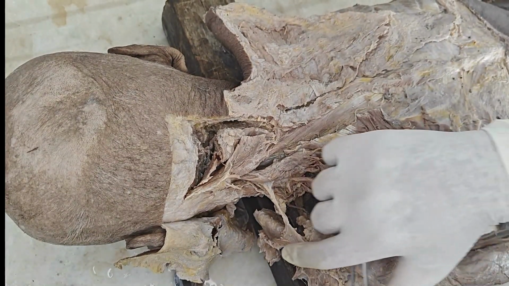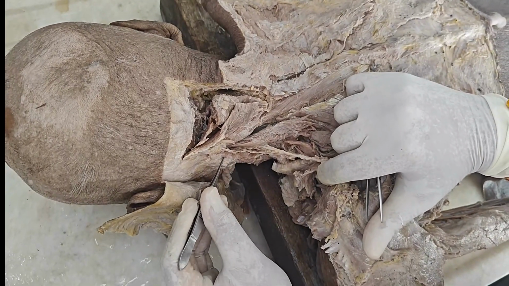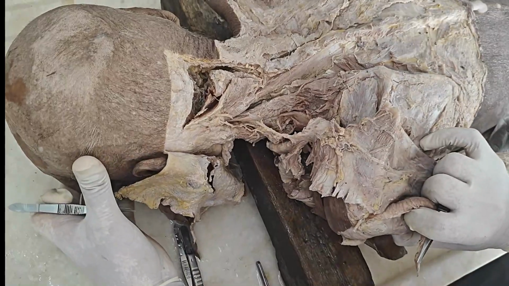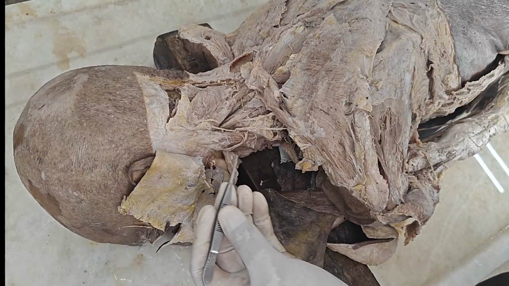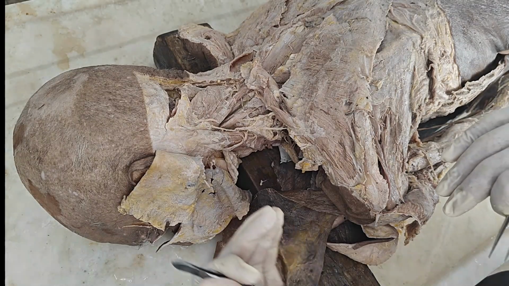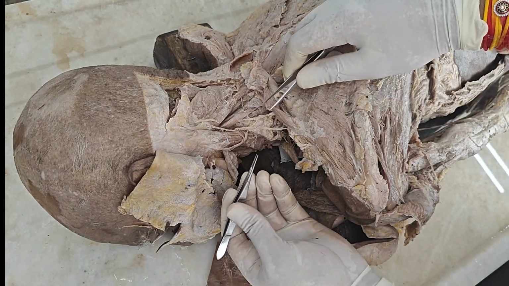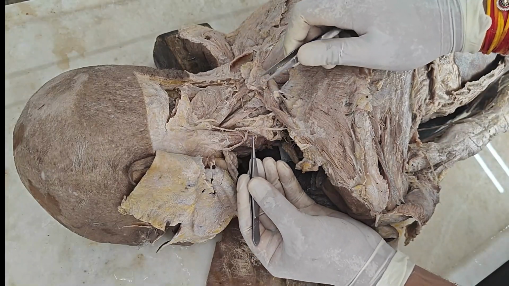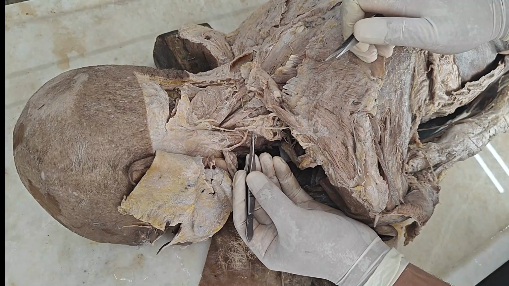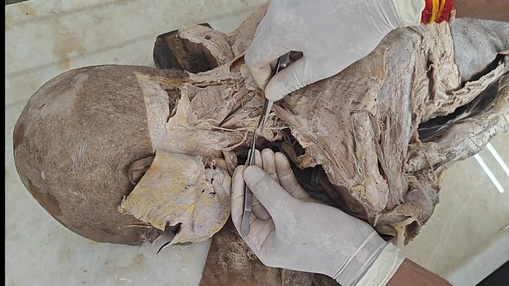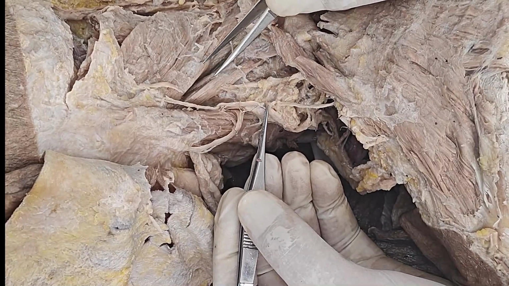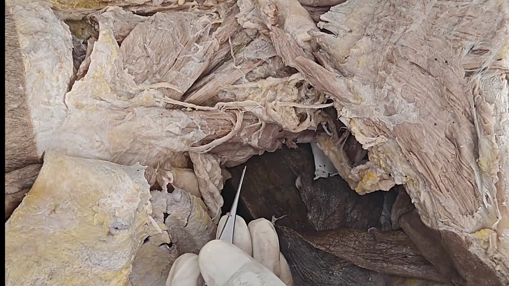I will show you the other nerves. You can see here the sternocleidomastoid muscle. Now I have rotated the cadaver slightly to the right side, and in lateral view you can see this nerve which goes inside the trapezius. This is the spinal accessory nerve, which supplies the trapezius as well as the sternocleidomastoid.